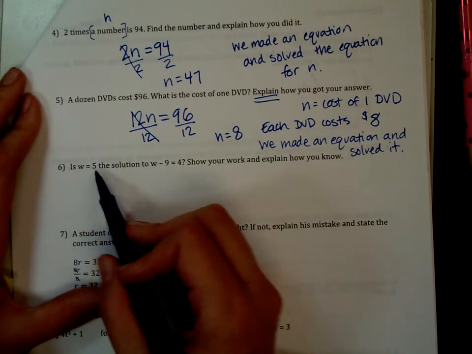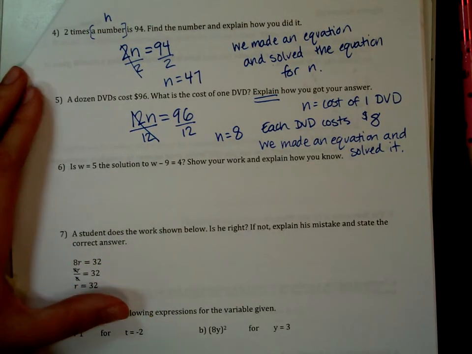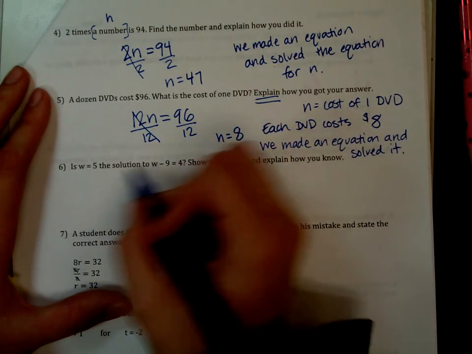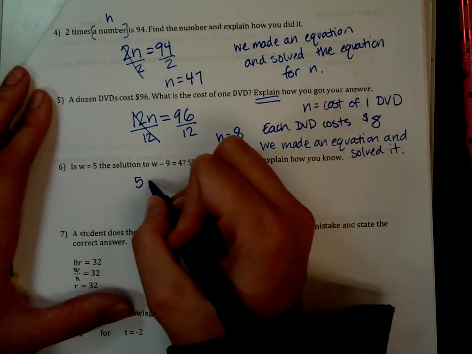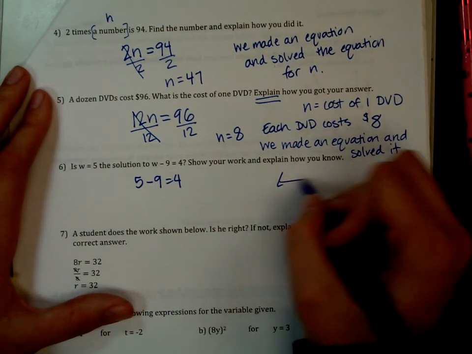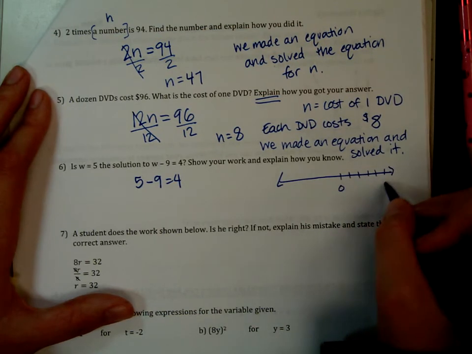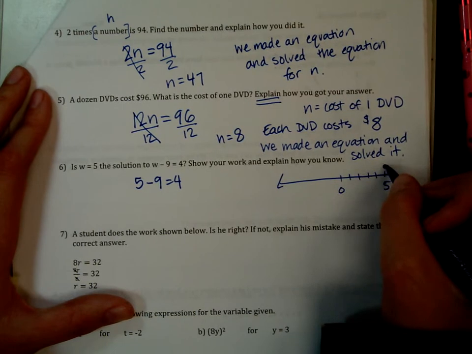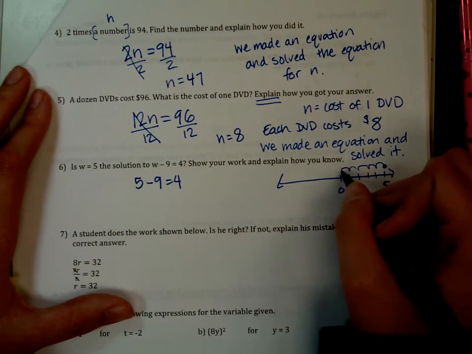Is w equals 5 the solution to w minus 9 equals 4? So if it's a solution, then it would work when we plug it in. So let's plug in 5 for w. So we get 5 minus 9 equals 4. If we have a number line here, and we're at 5, and we subtract 9, then we go 1, 2, 3, 4, 5, and we get to 0.